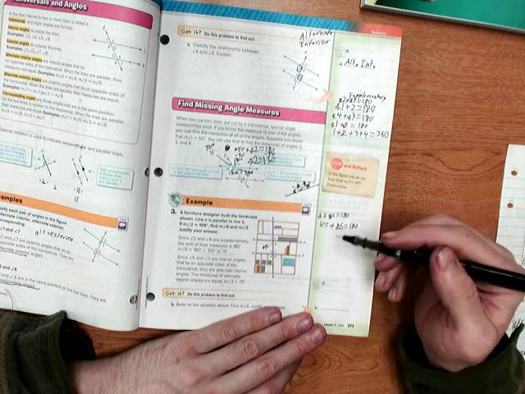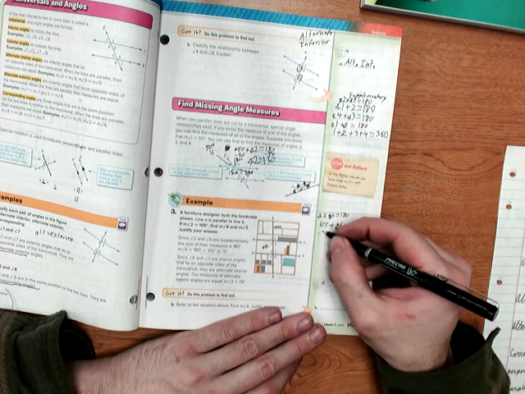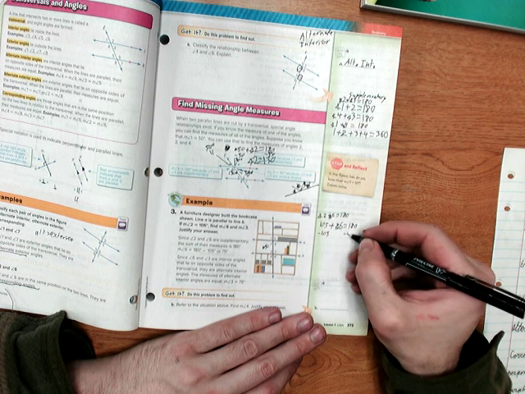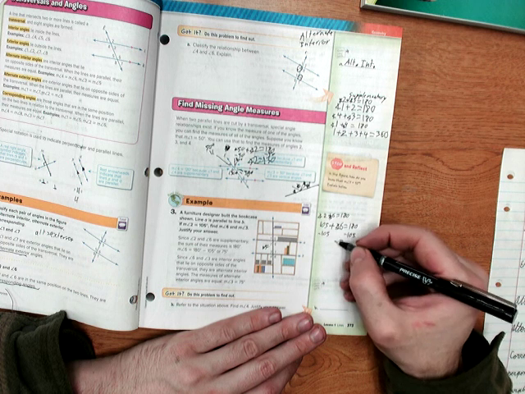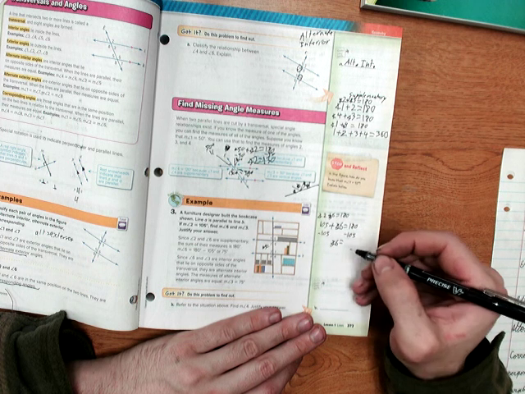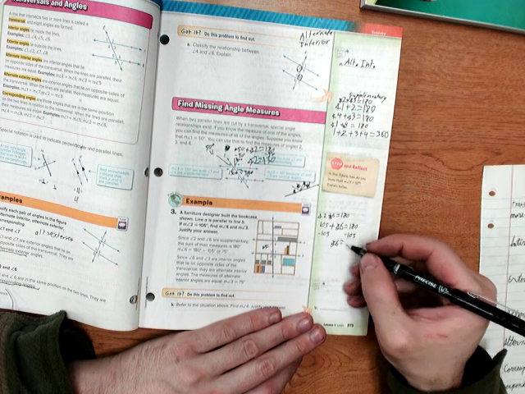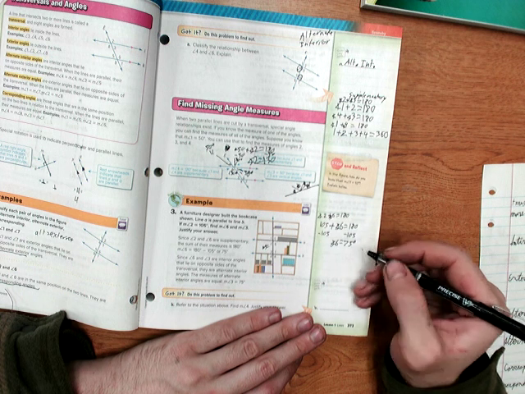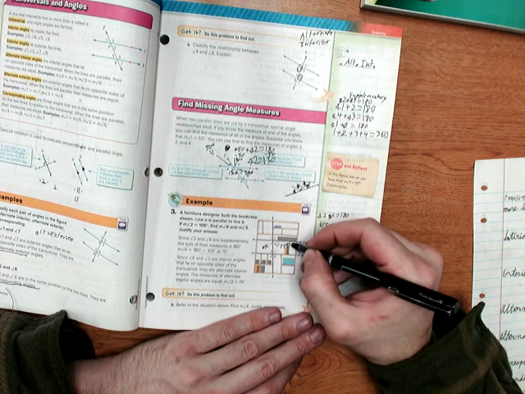So we subtract 105 from both sides, minus 105 minus 105, and angle 6 is 75 degrees. So now we know this one is 75 degrees.